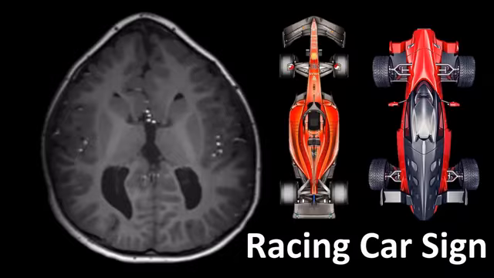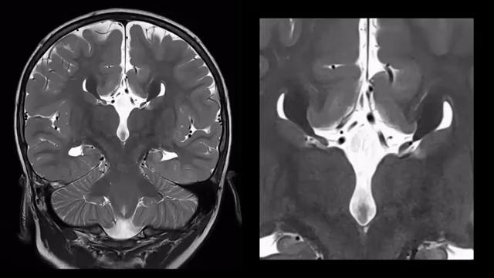In the axial plane, we get what is called the racing car sign. And here you have two racing cars. Basically, the third ventricle located over here is the actual car. And then we have the frontal horns and the trigonum and the posterior horns of the lateral ventricles, which correspond to the wheels. So if you look at that, you can kind of recognize a racing car in there, I believe. And then we have the morphology of the third ventricle and lateral ventricles in the coronal plane.